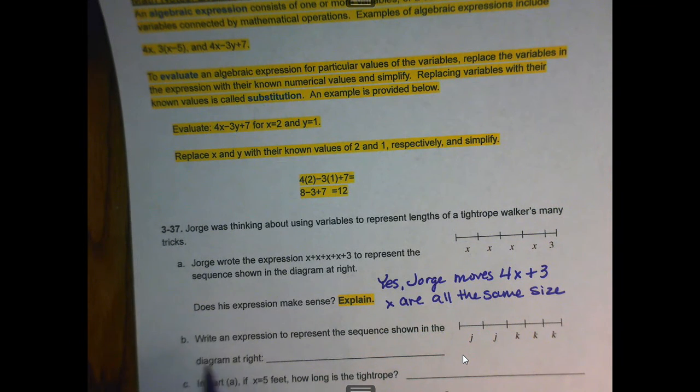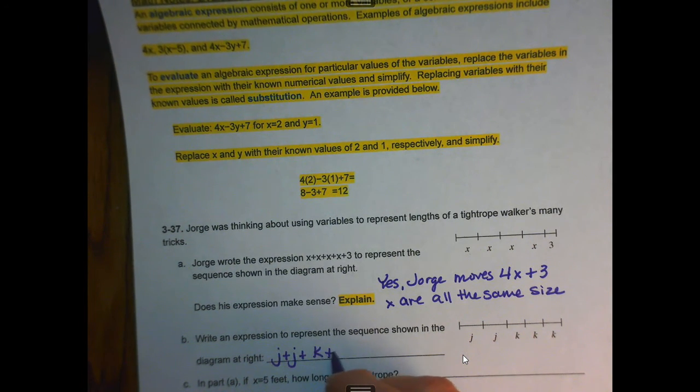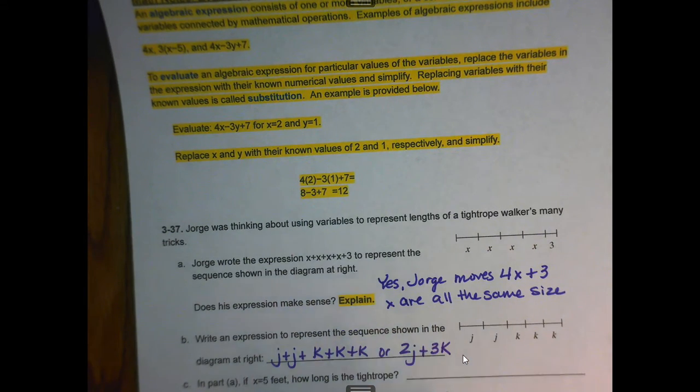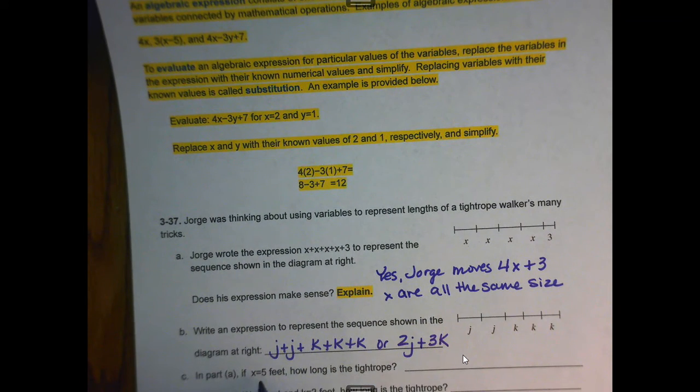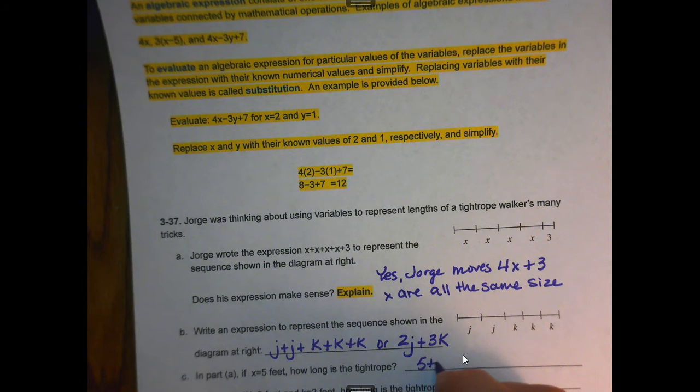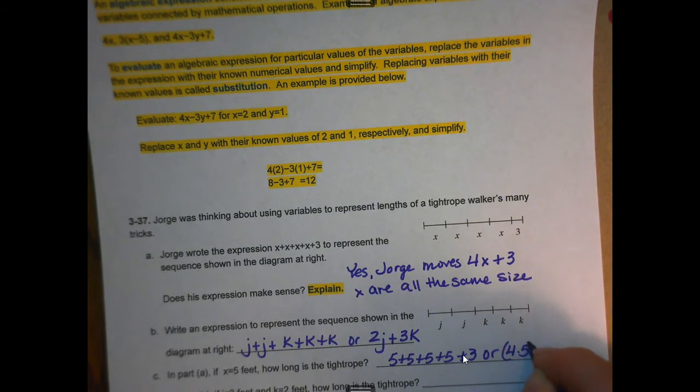Down in letter B, it says write an expression to represent the sequence shown in the diagram at right. We could write j plus j plus k plus k plus k, or 2j plus 3k. If k equals 5 feet, how long is the tightrope in part A? So that would be 5 plus 5 plus 5 plus 5 plus 3, or 4 times 5 plus 3 equals 23.